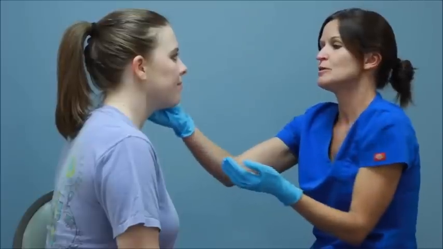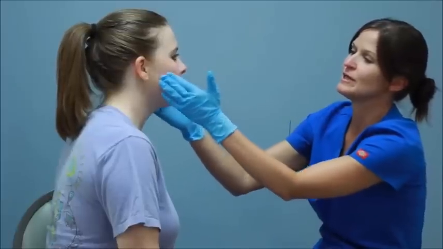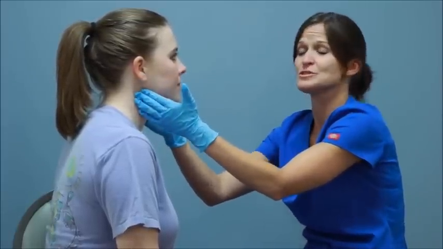Okay? So her lymph nodes feel fine. Do they cause any pain? No. So no tenderness noted. I don't have any swelling. They all feel movable. I don't feel many of them, which is a good sign.